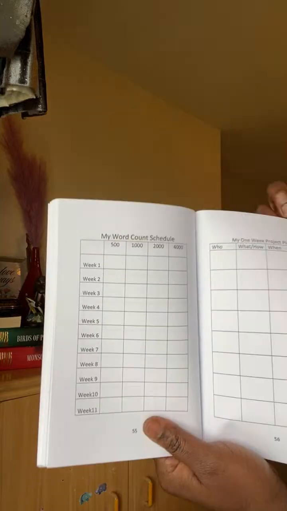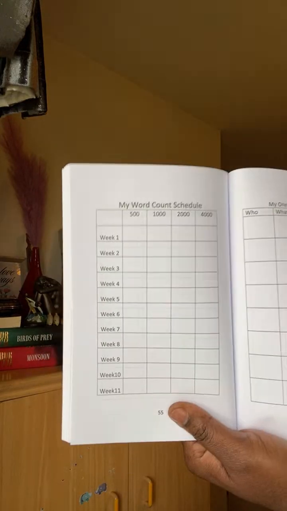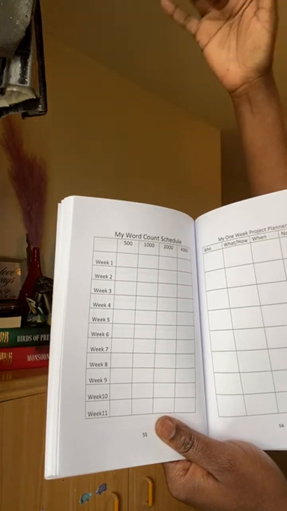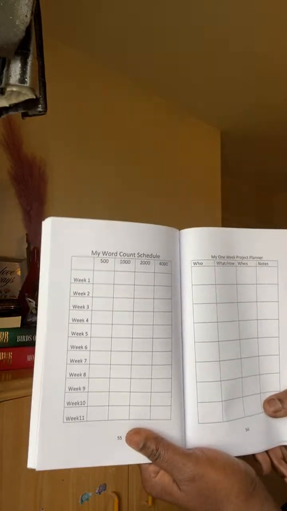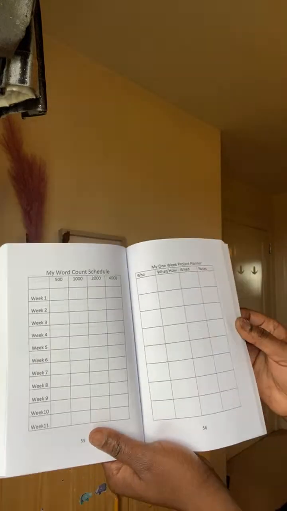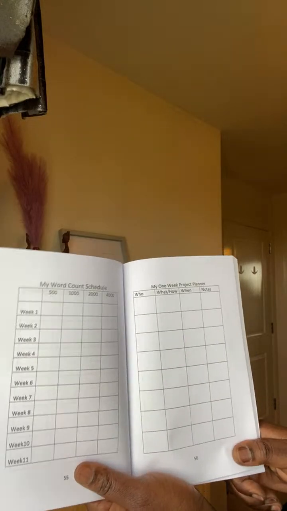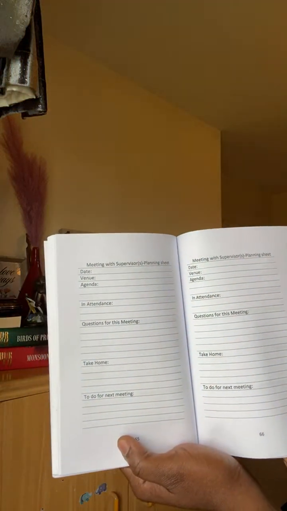So guys, this is my own word count schedule. This is what I did during my dissertation, so I turned it into a planner. In your week, you can decide to go 500 words, 1,000 words, 2,000 words, or even 4,000 words. Moving on to the next one, we have our 1 week project planner. Remember to plan your dissertation like a project so you are not lagging behind. Moving on, we have meeting with supervisor, the planning sheet.